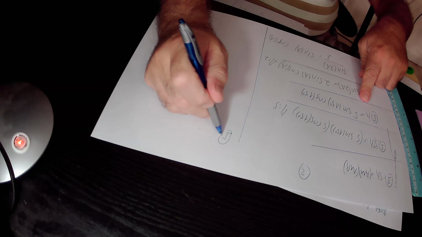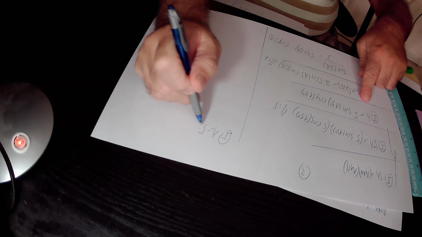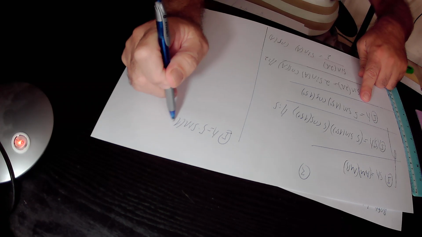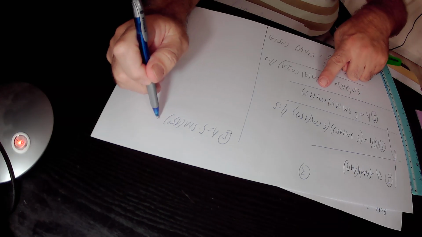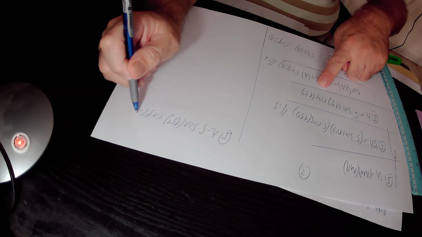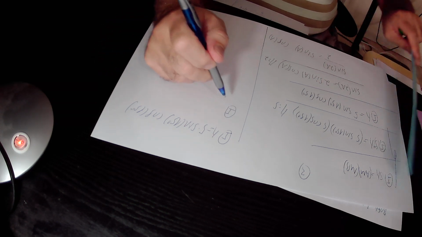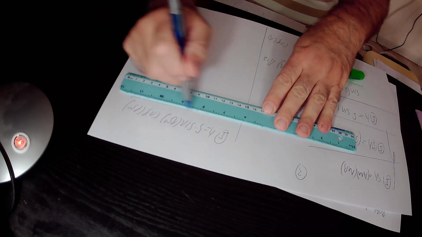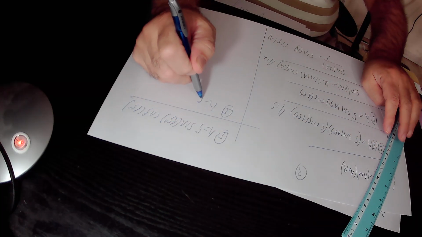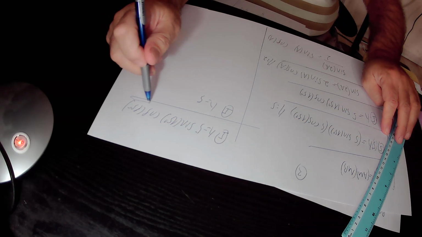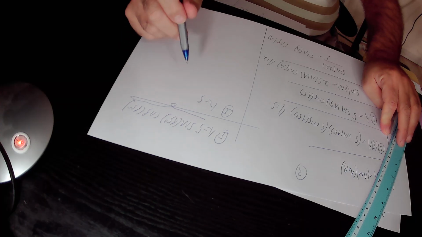H equals 5 times sine 15 degrees times cosine 15 degrees. So H equals 5, here we have sine 15 degrees times cosine 15 degrees.